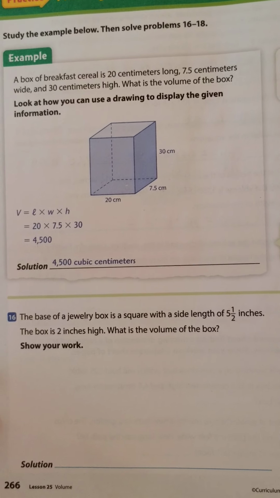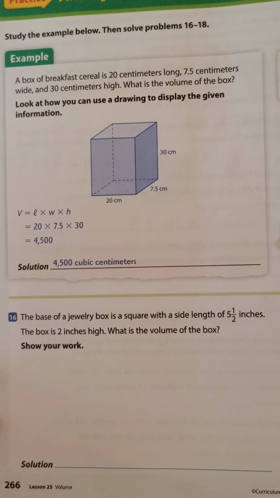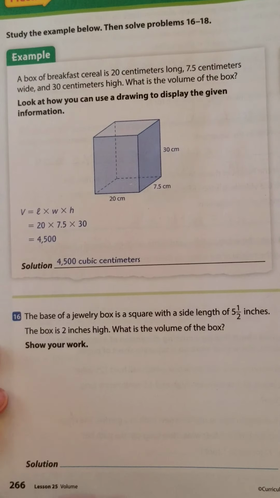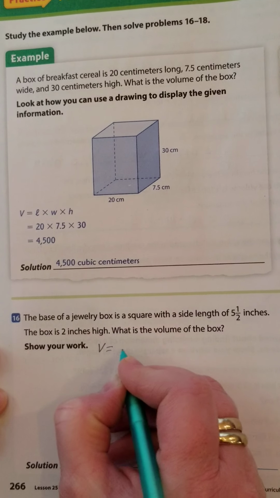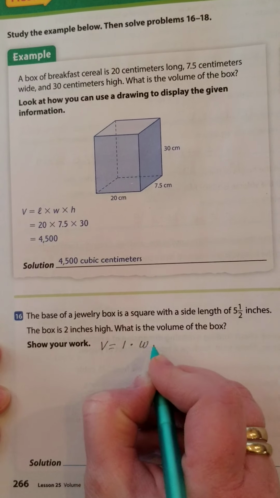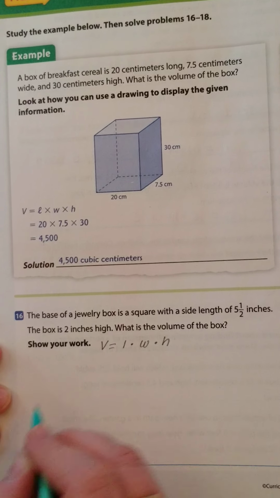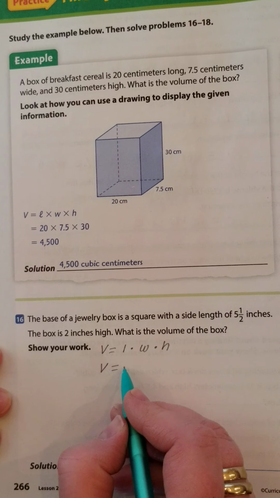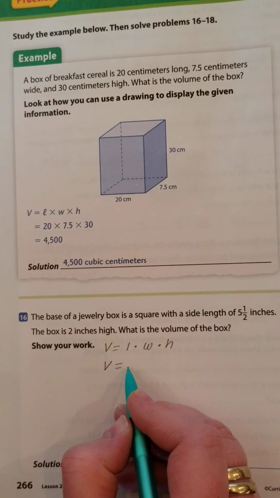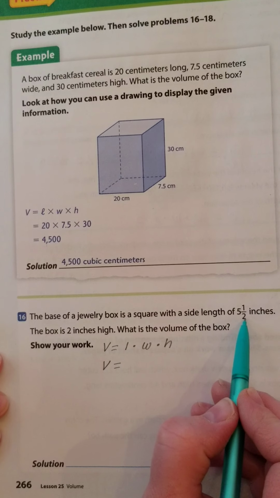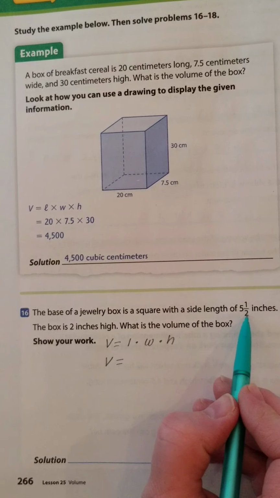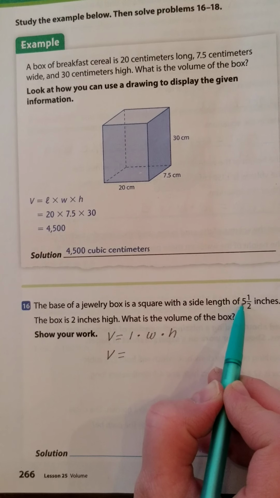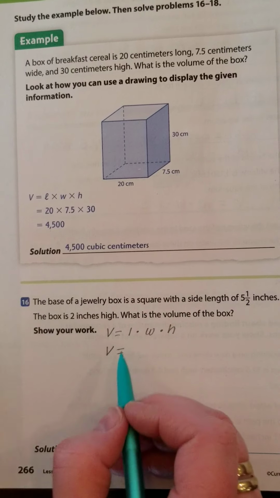The base of a jewelry box is a square with a side length of 5.5 inches. The box is 2 inches high. What is the volume? So we know that volume equals length times width times height. And in this case, we don't know the volume. That's what they're wanting to know. But we know we have a side length of 5.5. Now, I'm going to take this 5.5 and convert it. So we know that 2 times 5 is 10. 10 plus 1 is 11. And so we have 11 over 2.